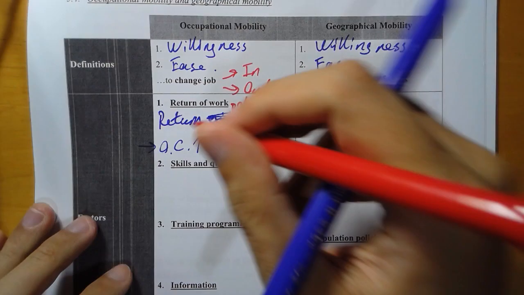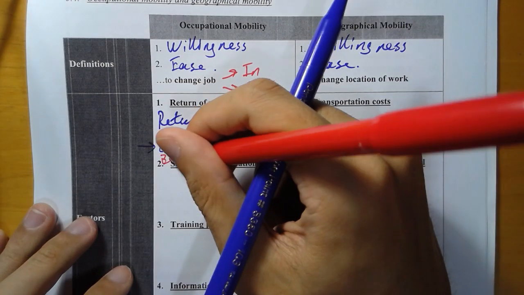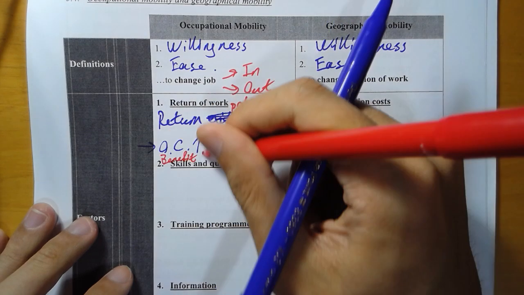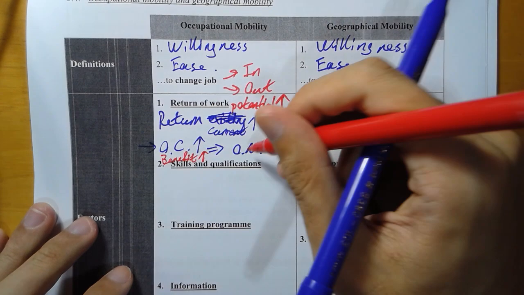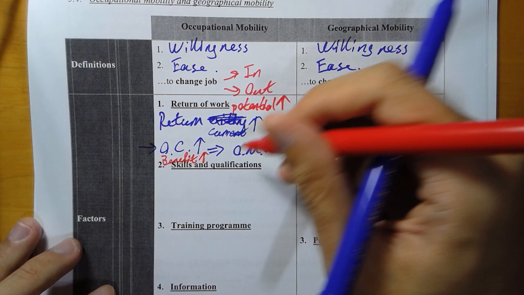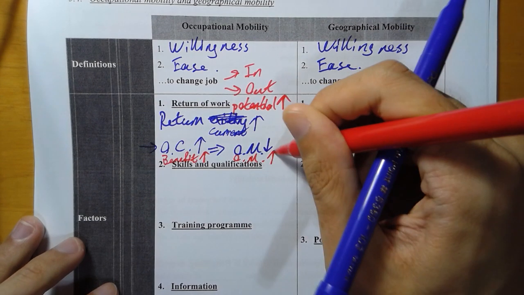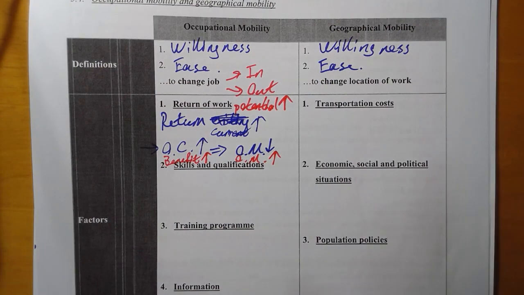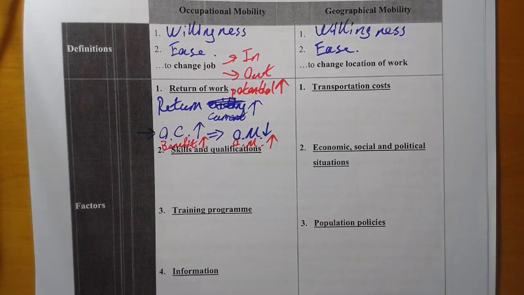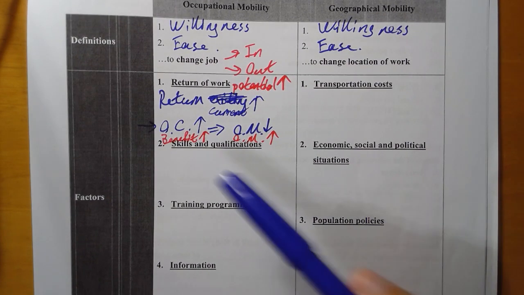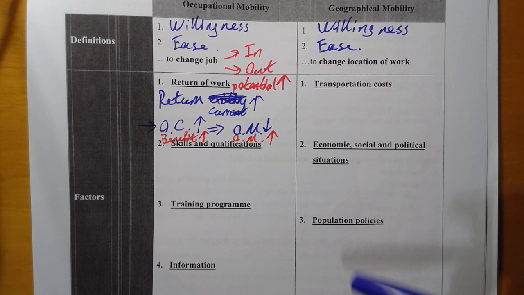Alright, on the other hand, if the return of potential job increase, then the potential benefit would increase. Then 好啦，哇！出面份工咁吸引，梗係好想轉過去啦。Occupational mobility will increase. Alright, something like that. Now here, another thing, skills and qualification.